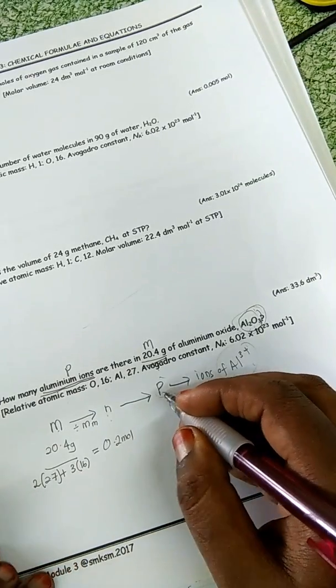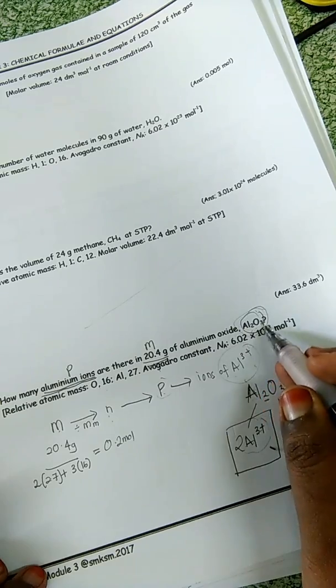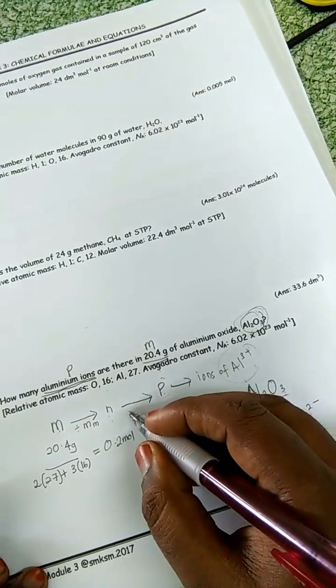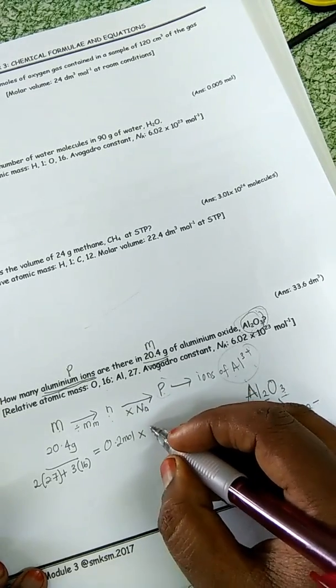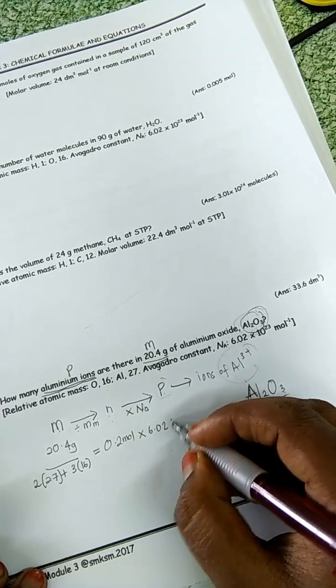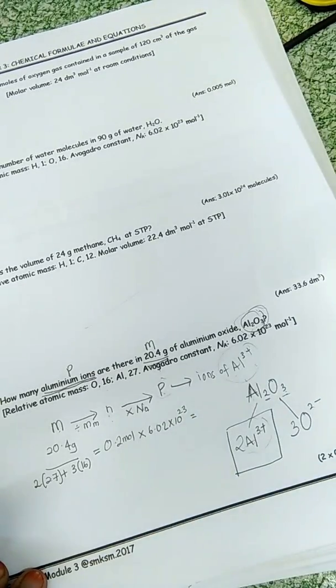Now you are going to get how many units of aluminium oxide. So what you should do? You have to times with the Avogadro constant, 6.02 times 10 to the power of 23. Now what is the answer?